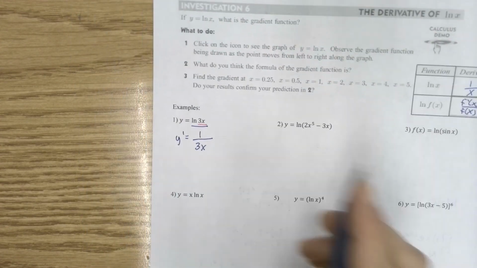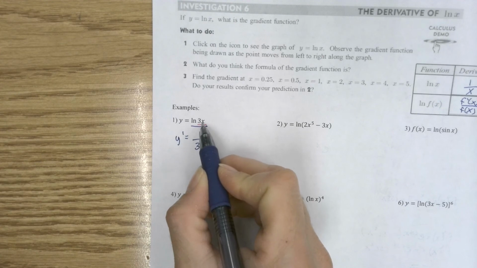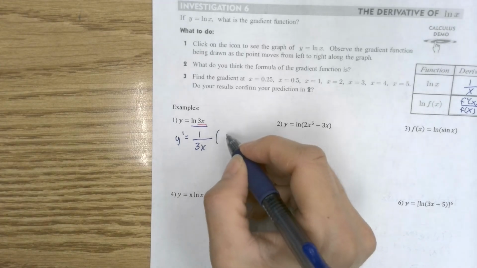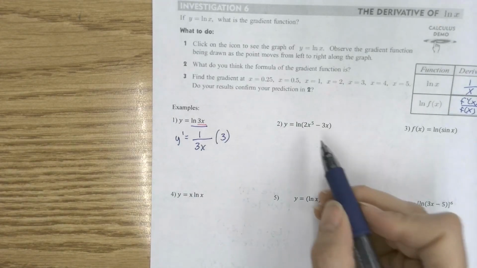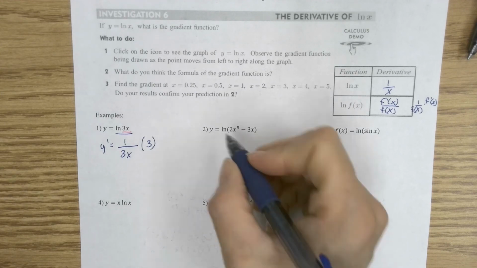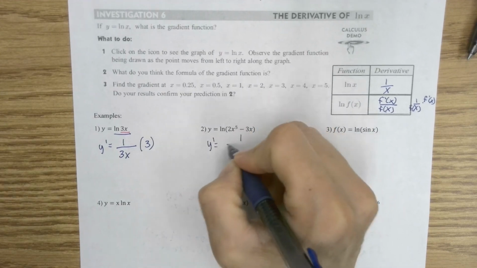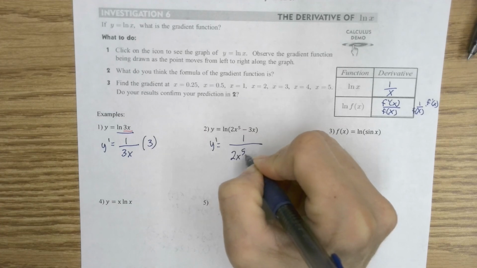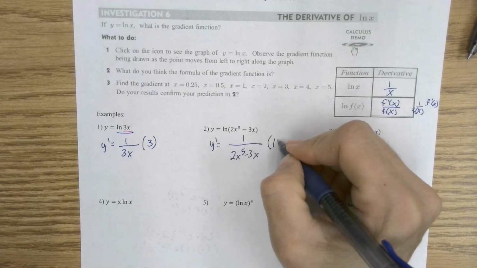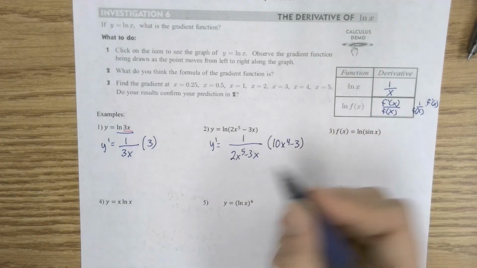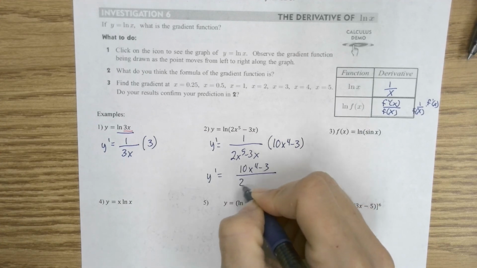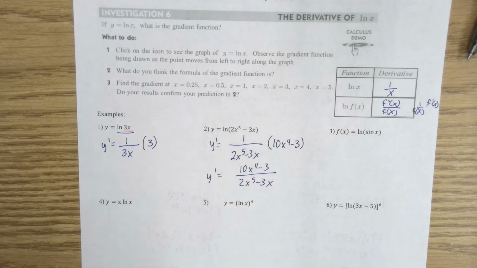So that's why when I take the derivative of ln of 3x, it's 1 over 3x, and then I multiply by the derivative of 3x, which is 3. If you look at example number 2, y equals ln of 2x to the 5th minus 3x, that is going to be 1 over 2x to the 5th minus 3x times the derivative of this inner part, which is 10x to the 4th minus 3. So I'll just clean that up as 10x to the 4th minus 3 over 2x to the 5th minus 3x.